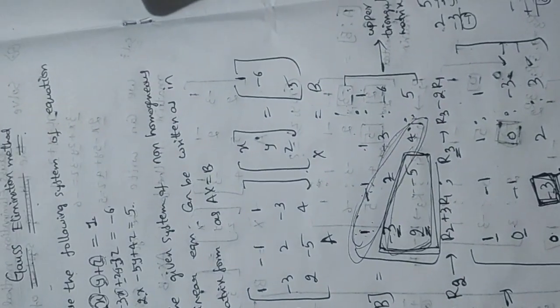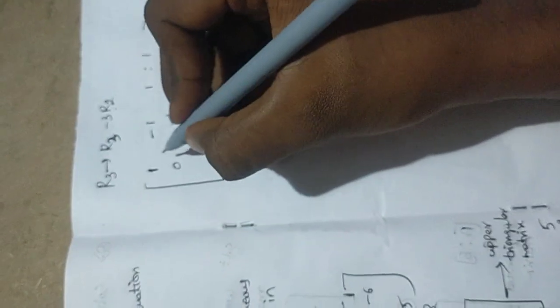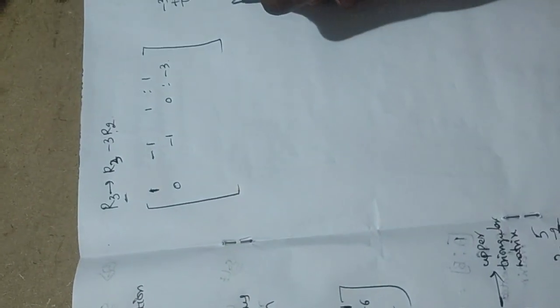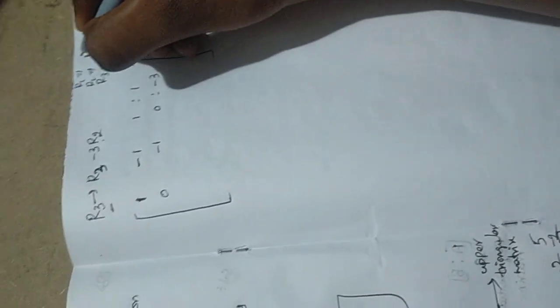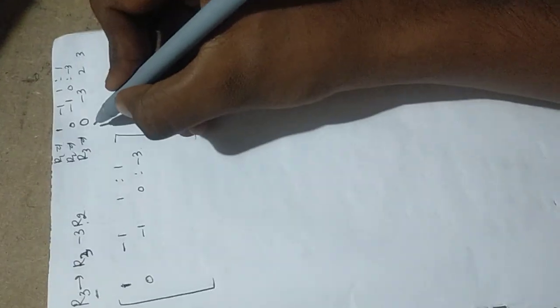So first let us write the first and second rows the same: 1, -1, 1, 1 and 0, -1, 0, -3. Before, the matrix was like this: R3 was 0, -3, 2, 3, and R2 was like this, and R1. So we have to do R3 minus 3 R2.